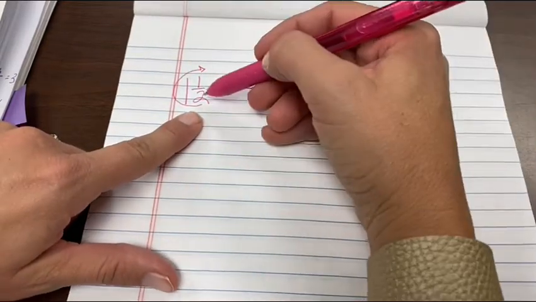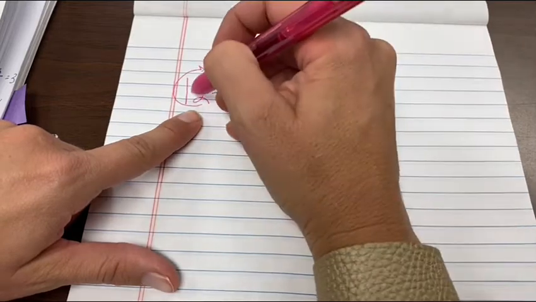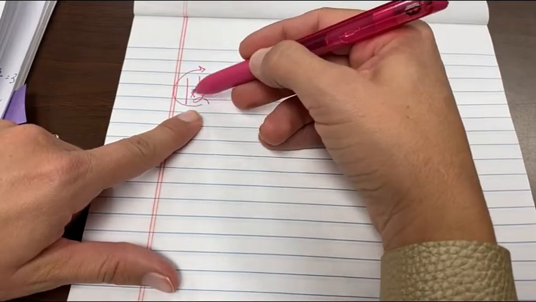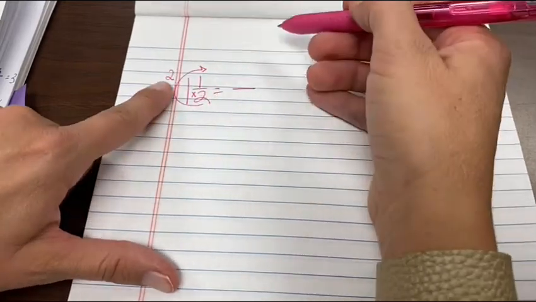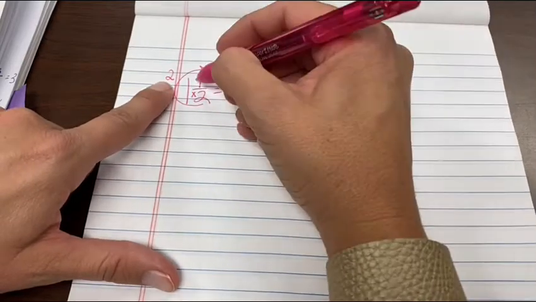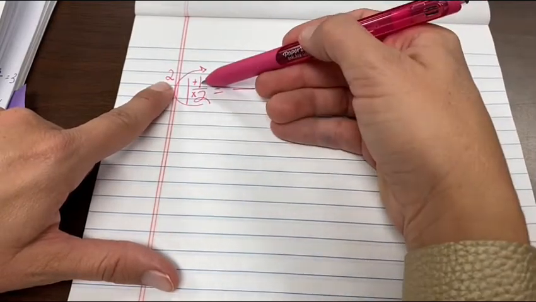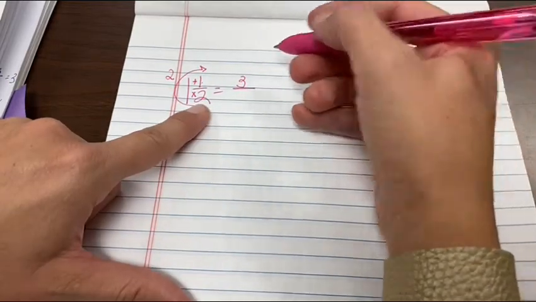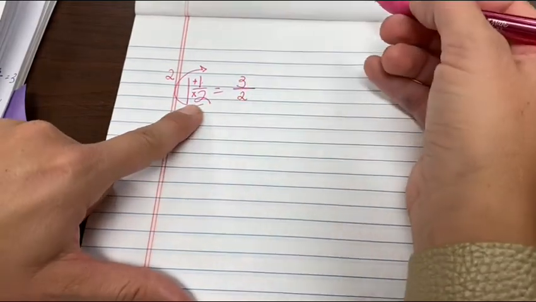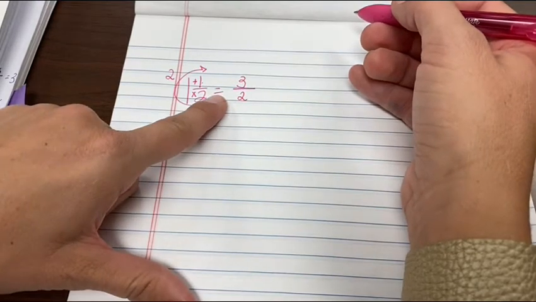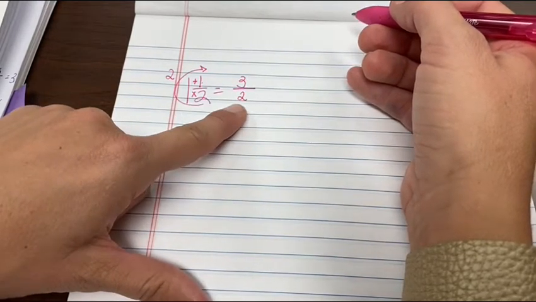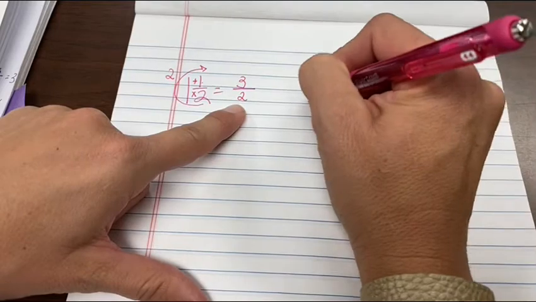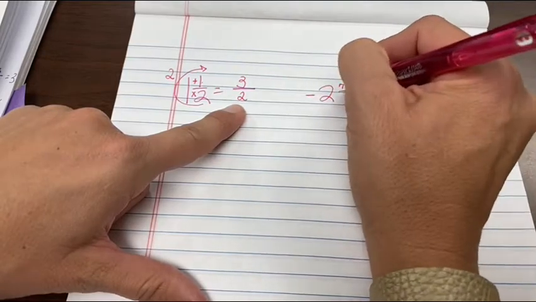All right, we're going to say, okay, in this one whole we have two pieces, so 2 times 1 is 2. So we have 2 pieces in the one whole, plus this one extra piece. So we have 3 total pieces, and they're cut into halves. So 1 1/2, written another way, still equals 3 halves. All right, what if it's -2 7/8?